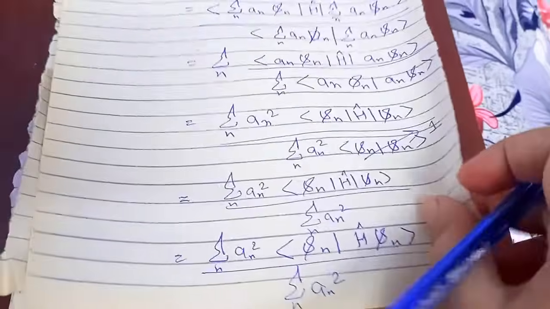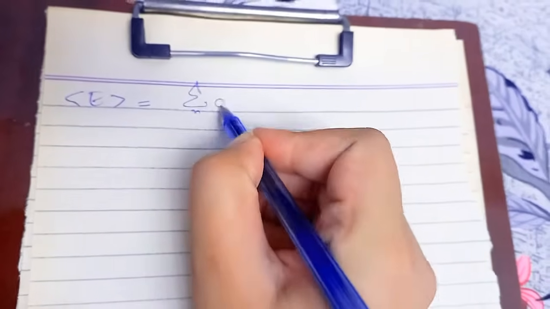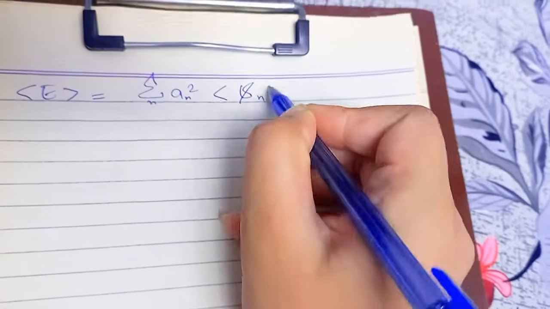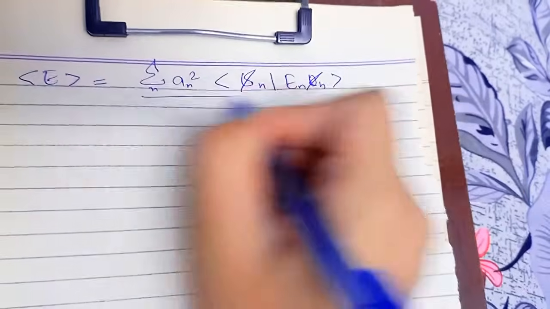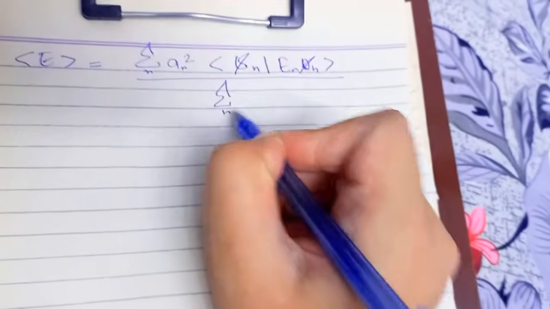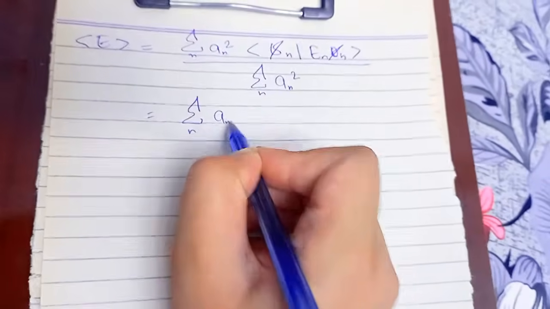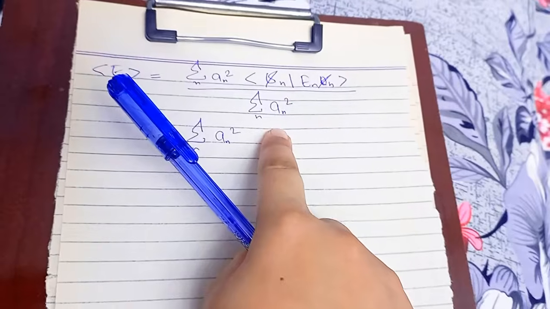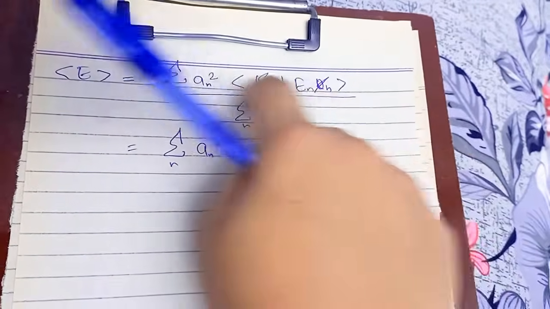Let me do it here. We are proving something, a statement, and this is the fun part. You should be able to do that. To psi n divided by summation an squared. You can't cancel them out, even that is not possible because it has some extra term right here.